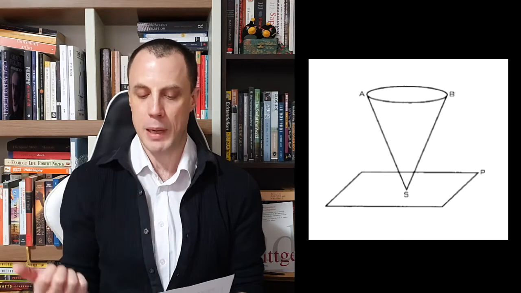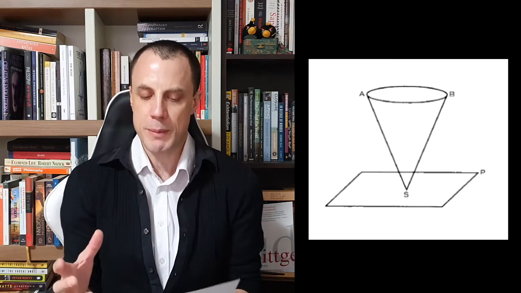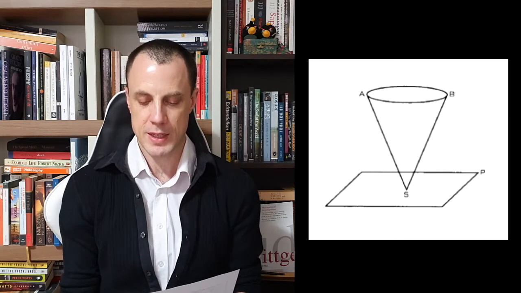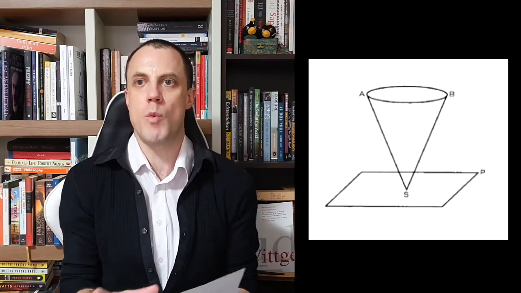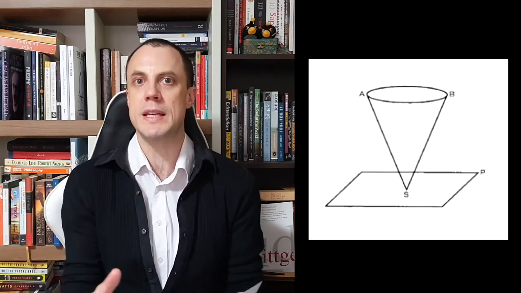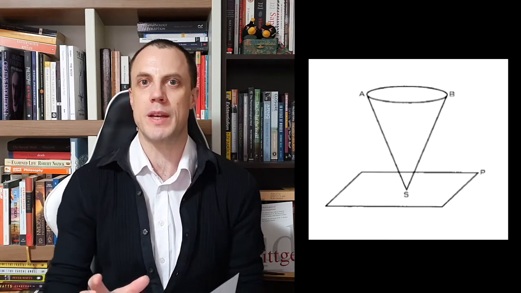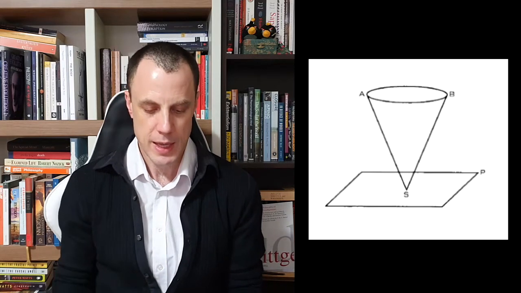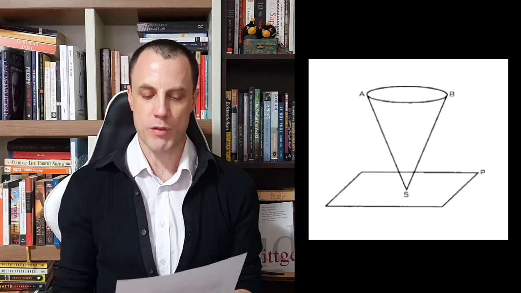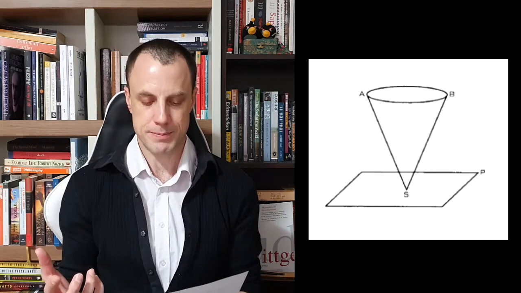That plane P is the moving plane of my actual representation of the universe. In a way, it's like perception, right? It's what we're seeing, what we're engaging with in the world. And the cone itself, SAB, is all of my recollections in memory.